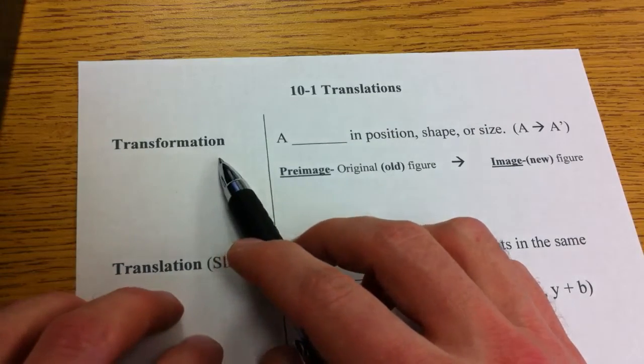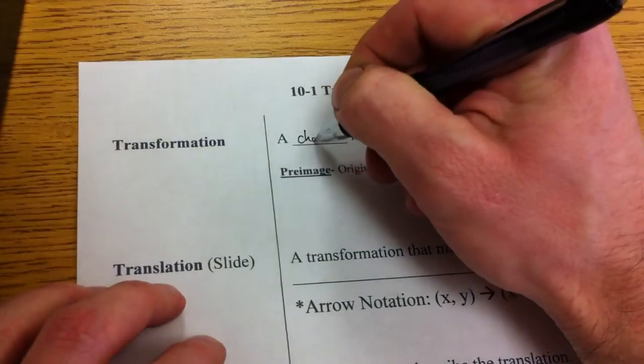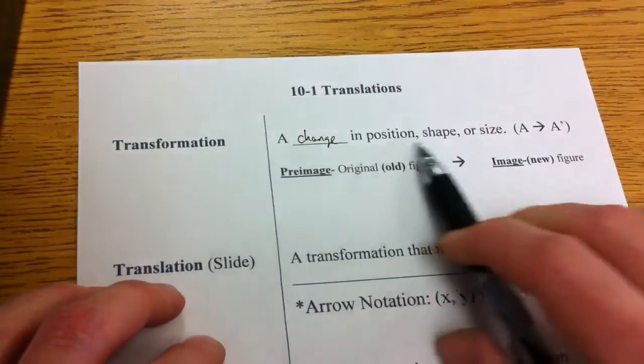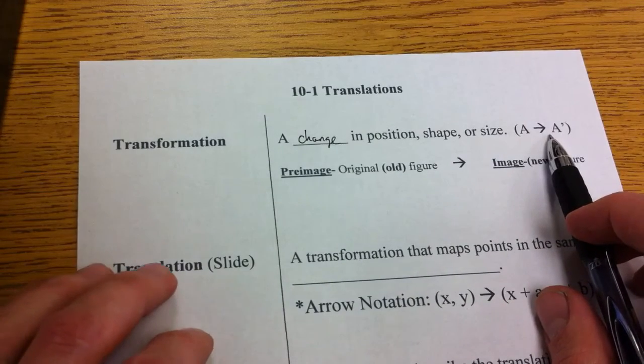All right, first off, we're talking about all transformations. Every transformation that we have is a change in position, shape, or size. A change in position, shape, or size. Anytime during this video, please pause the video and make sure you get these notes as well.